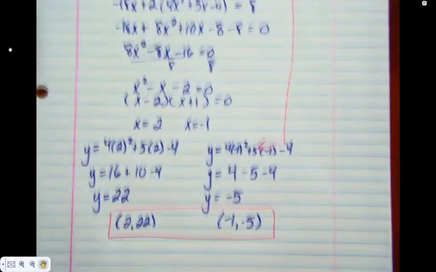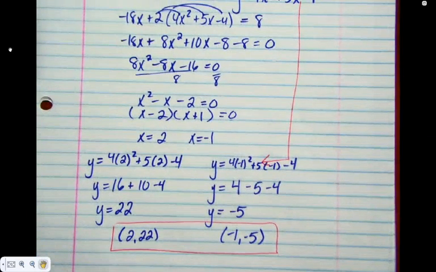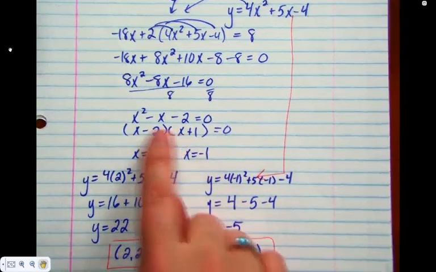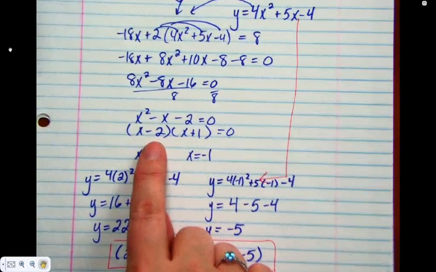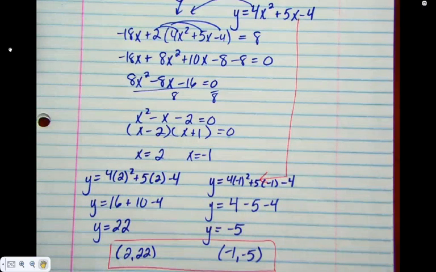Questions? Anything you're not sure where it came from or what's going on or what we're doing? So we solved the two binomials, so split and solve. So x minus 2 equals 0, x plus 1 equals 0.